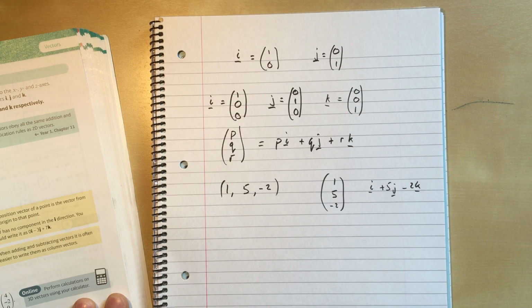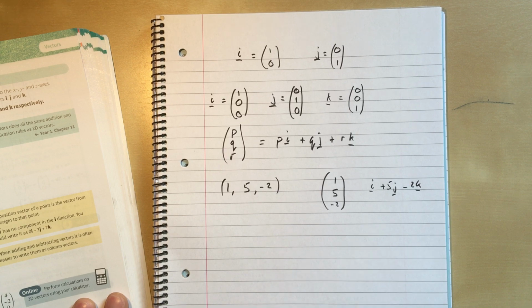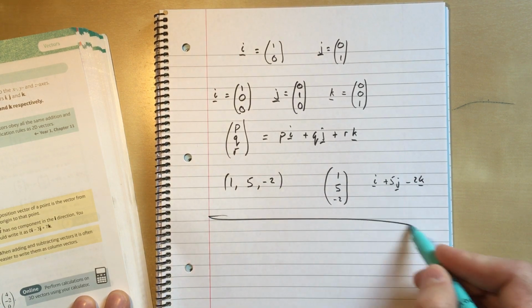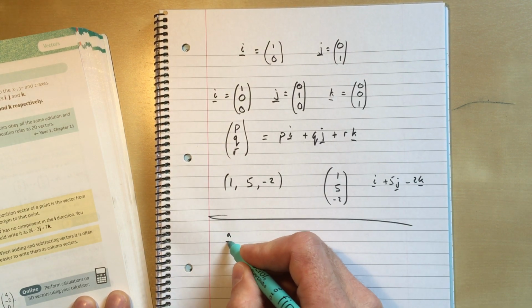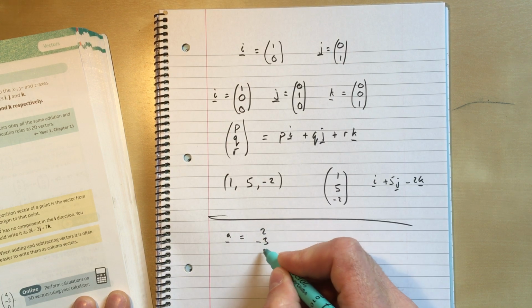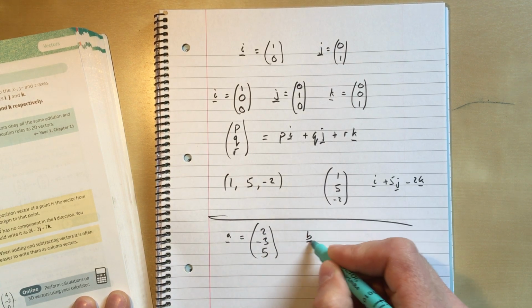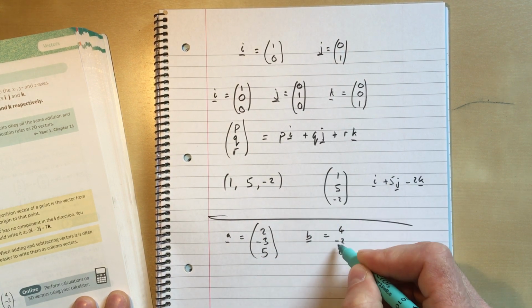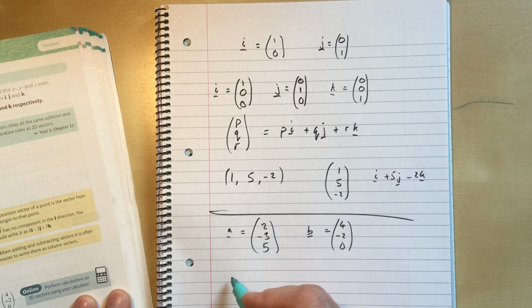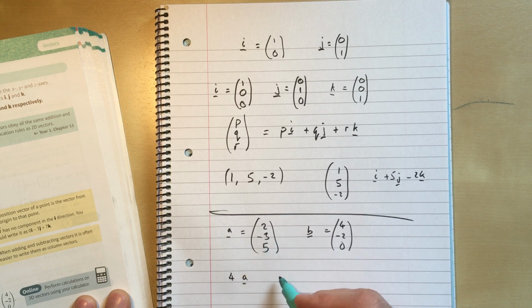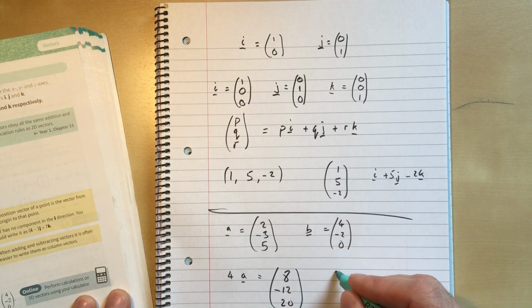And if we look at example 5, we can do things like this. If I get a vector called A, which is (2, -3, 5), and a vector called B, which is (4, -2, 0), then 4 lots of vector A would be (8, -12, 20): 4 lots of 2, 4 lots of -3, 4 lots of 5. So 4A would be that.